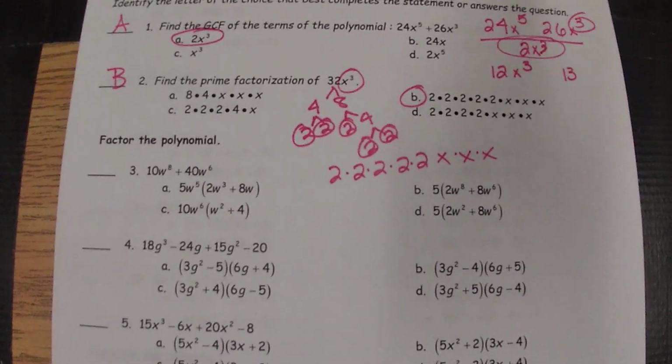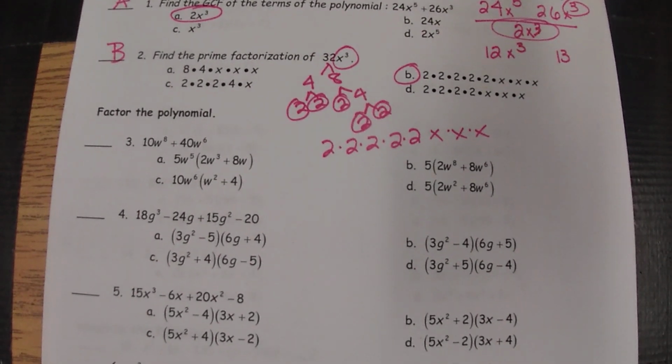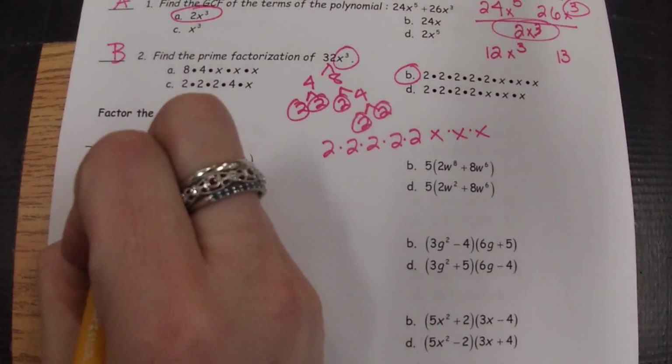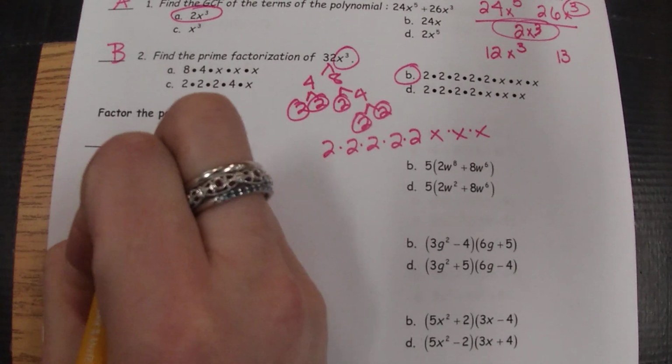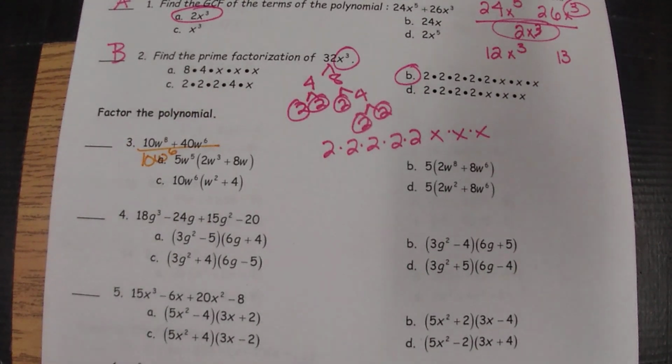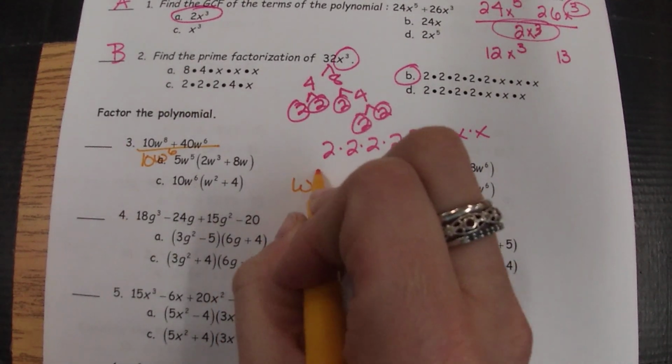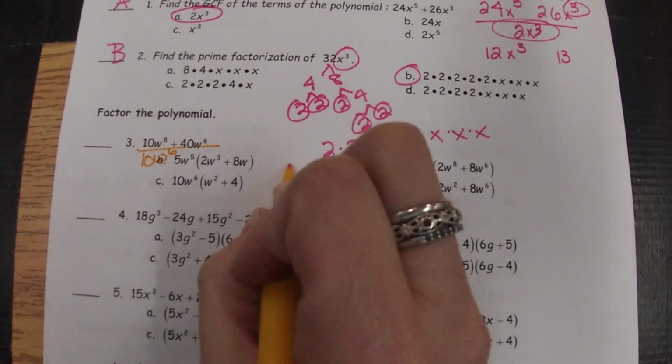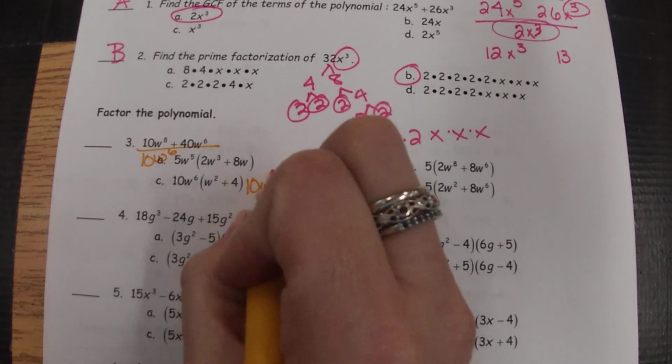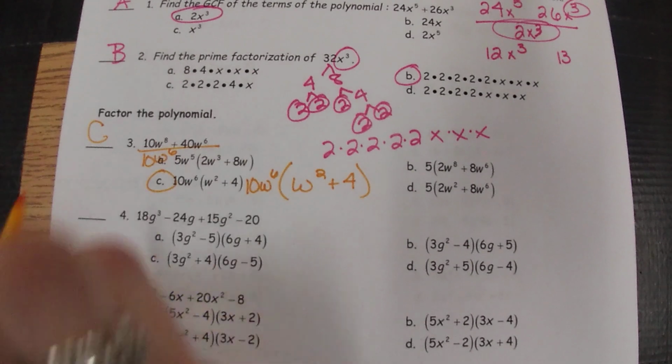Number 3, we're just factoring, so we have to decide what format, so we're always looking for a GCF first. 10 will go into both of them. W to the 6 is our smaller exponent, which will leave us with the W squared plus 4. So we will pick C.